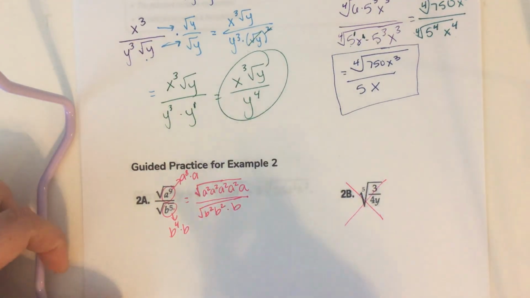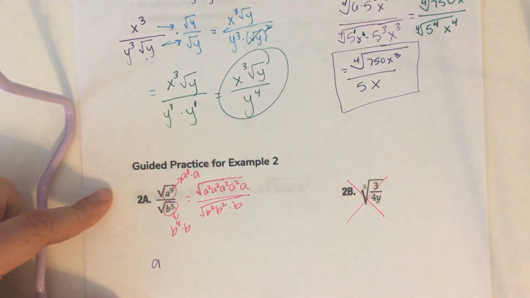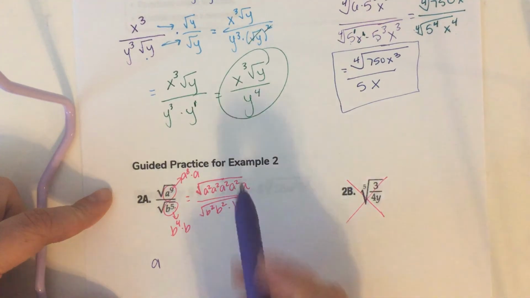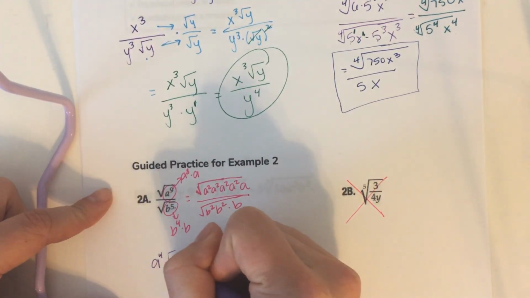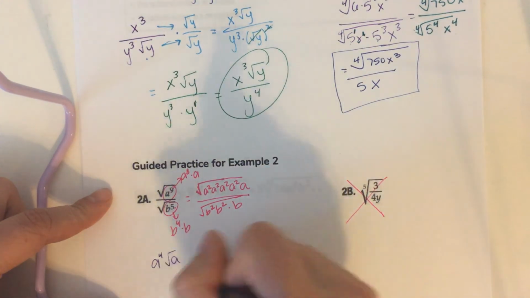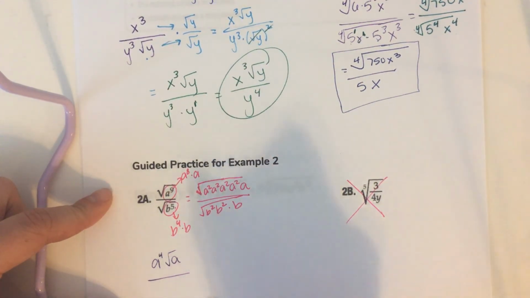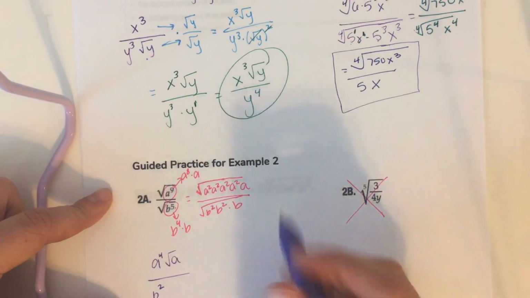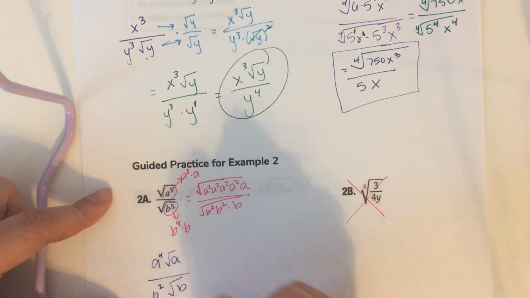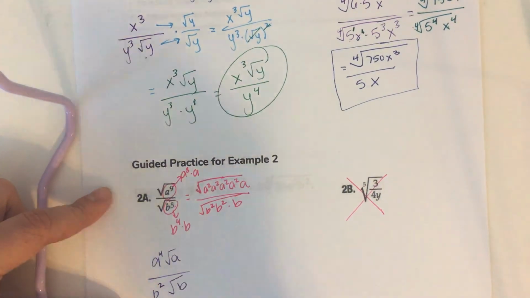Cleaning this up a little bit, the square root of a squared is just a, and I have 1, 2, 3, 4 of those with the square root of a left over. And then down here, the square root of b squared is just b. I have 2 of those with the square root of b left over. And now all that's left is to rationalize my denominator.